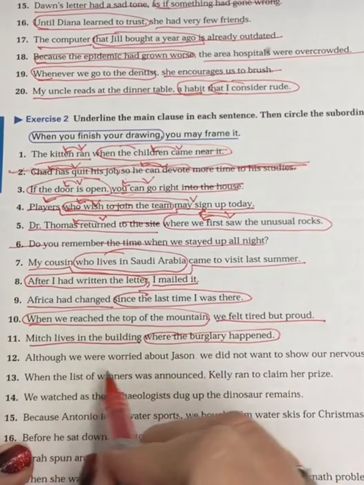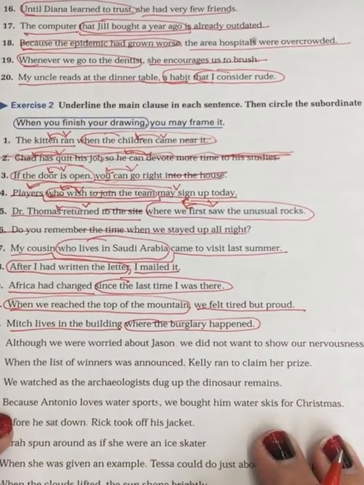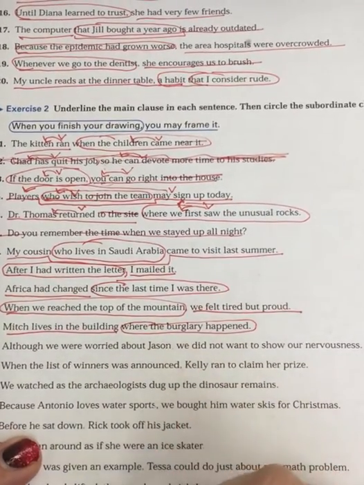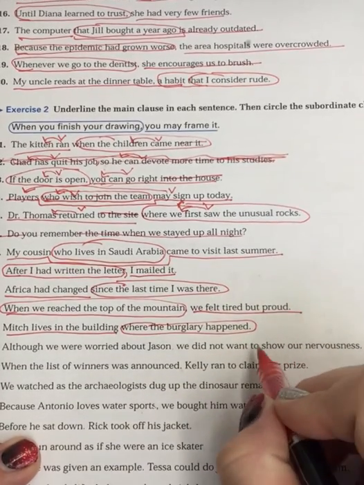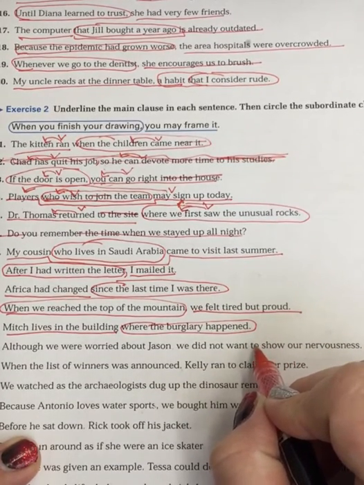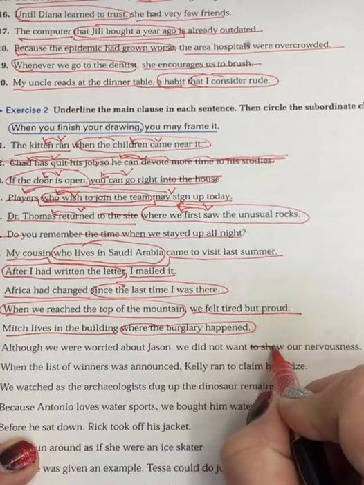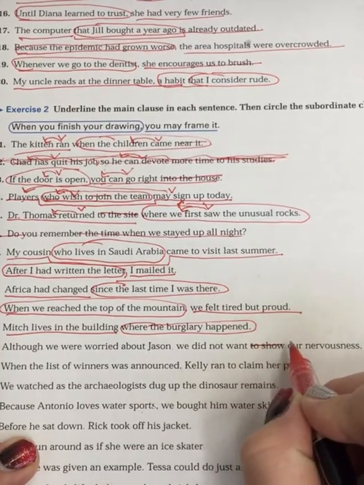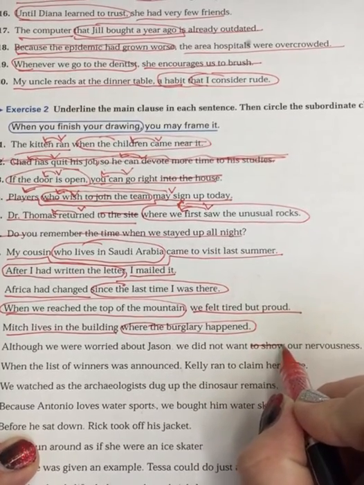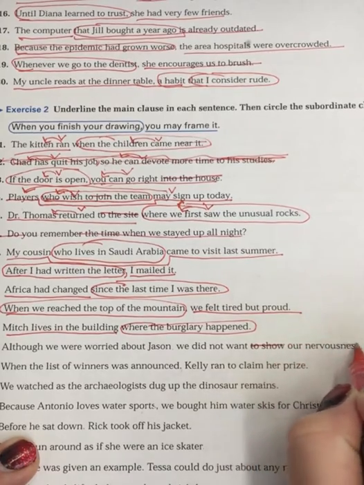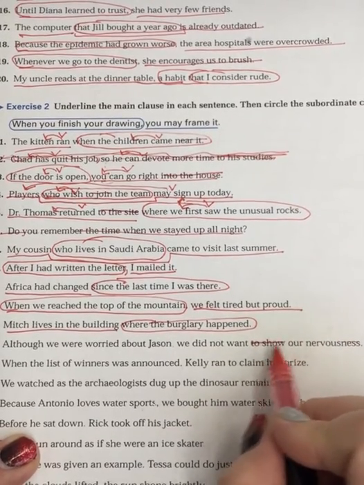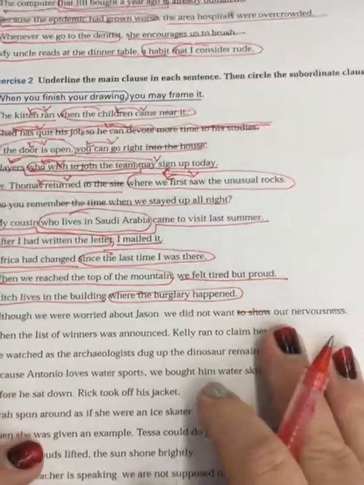Although we were worried about Jason, we did not want to show our nervousness. Prepositions? To show our nervousness. So remember, this is one of those fancy infinitive things. You basically know that this kind of all goes together. The important thing is we're not saying that's a verb. That's the only reason why we're ignoring that. It's not a verb.